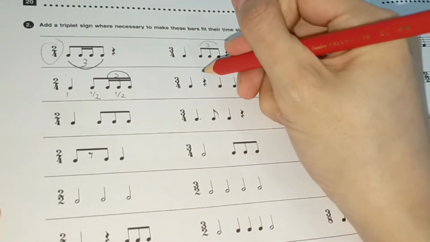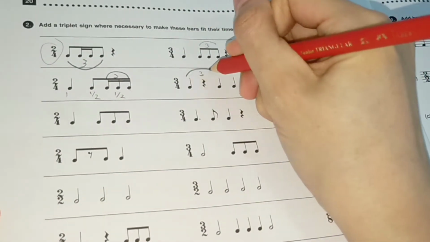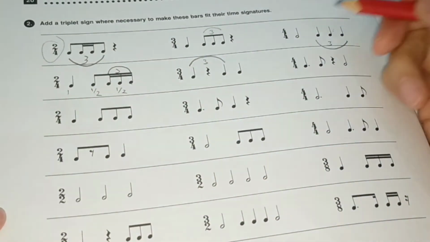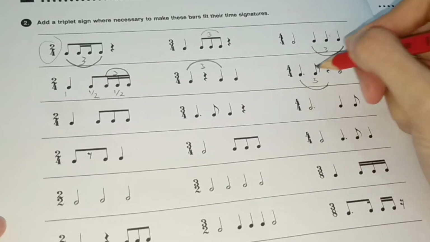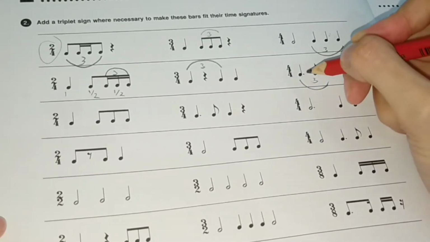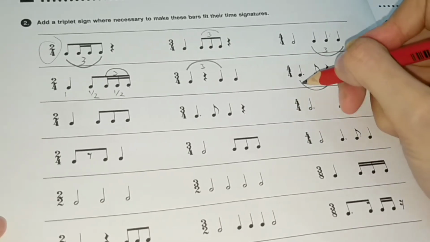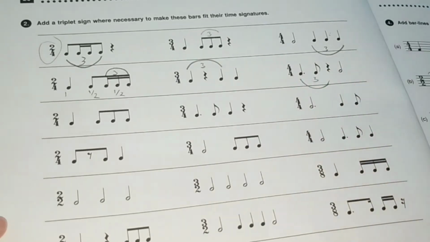So make this 3 into 2 counts only. We take 3. Otherwise it becomes 1, 2, 3, 4, 5, right? So 1, 2, 3, put a triplet, it becomes only 2. 2 plus 2 is 4.